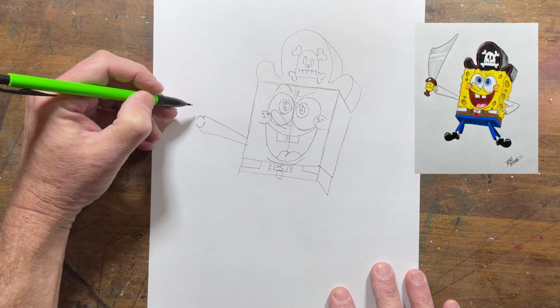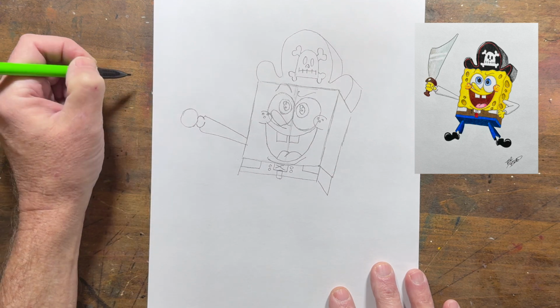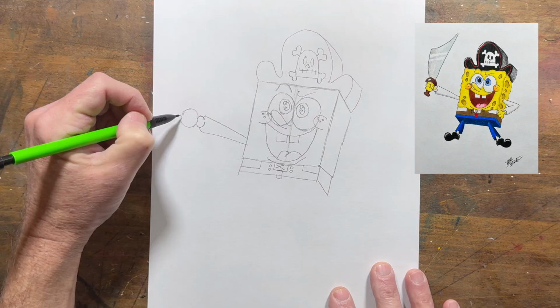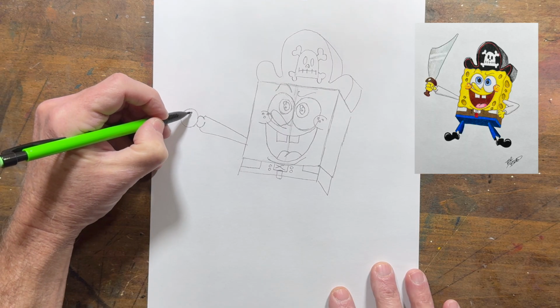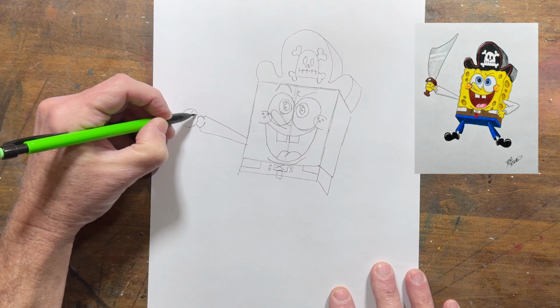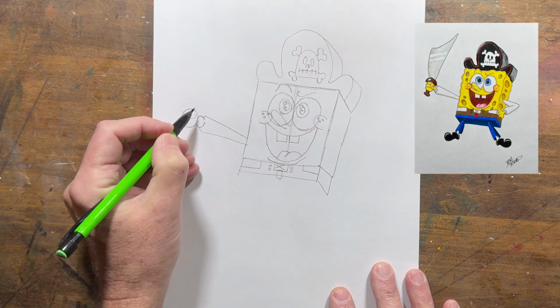Okay, for his hand, if you want, you could start with an oval right here where his hand is. And that just gives you a guideline for how big you want his fingers and his thumbs. And the first thing I would do is I would draw his thumb in, just come right about in here, and just make almost like you're making another oval. I just don't complete it all the way.